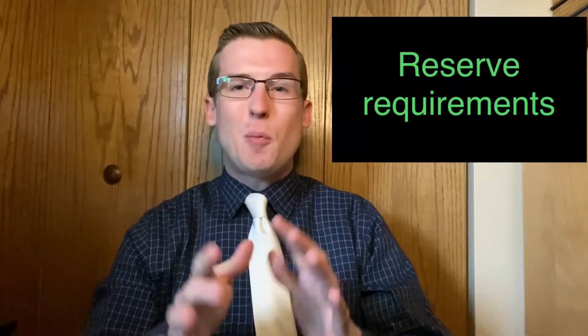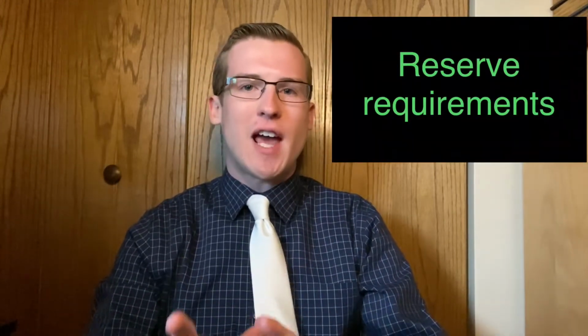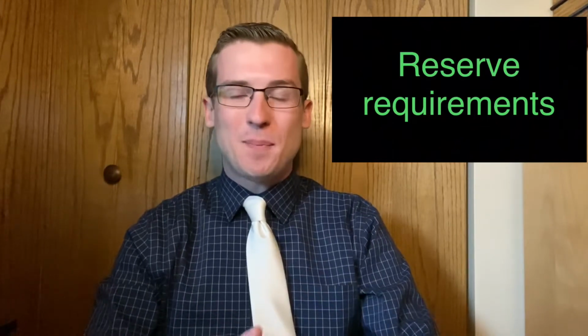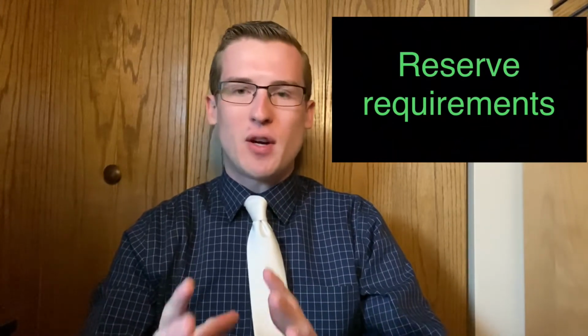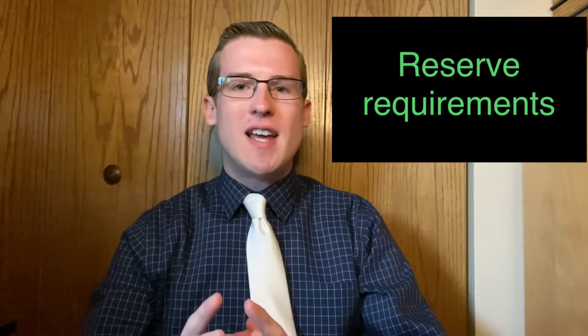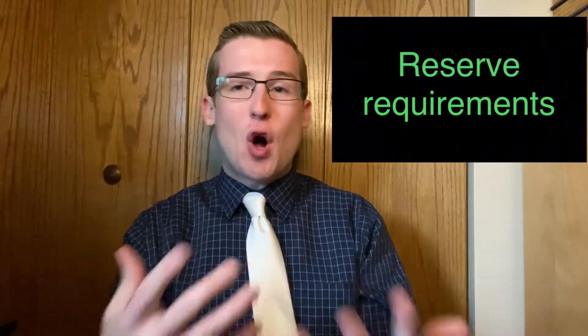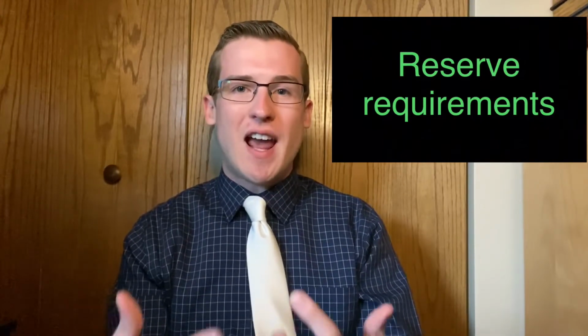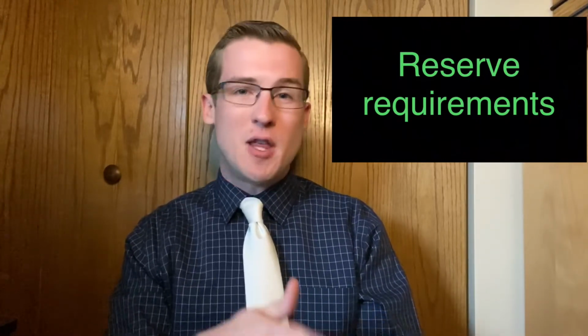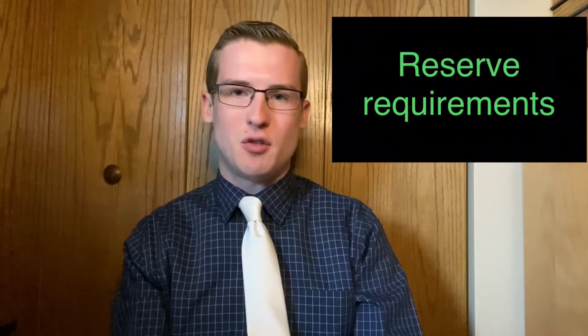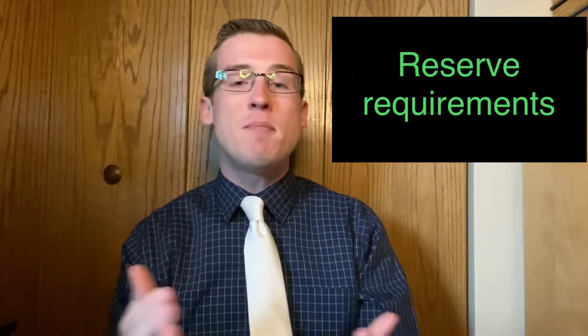So the second tool then that the Federal Reserve System has is called reserve requirements. So banks have to keep some amount of cash within their banks. And this is something that, when I first learned it, was kind of crazy for me to wrap my head around: banks don't actually have all of the money that's ever been deposited in the bank. So when you go and deposit $100, the bank is taking the $100 and doing other things with it. So let's say a bank has $1 million.